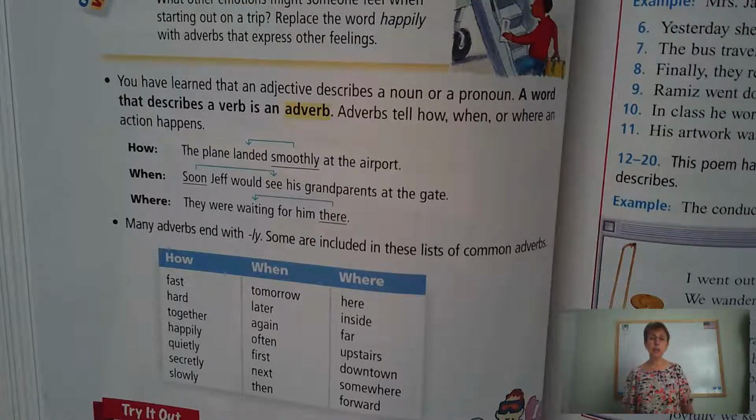Now, they tell us a little bit further down here that many adverbs end with ly, and that's true. There are a lot of adverbs that end with ly, and it usually makes them very easy to identify as adverbs. Some of those ly adverbs are included in this list. There are other adverbs on this list as well, and of course, these are not the only adverbs, these are just some of them.